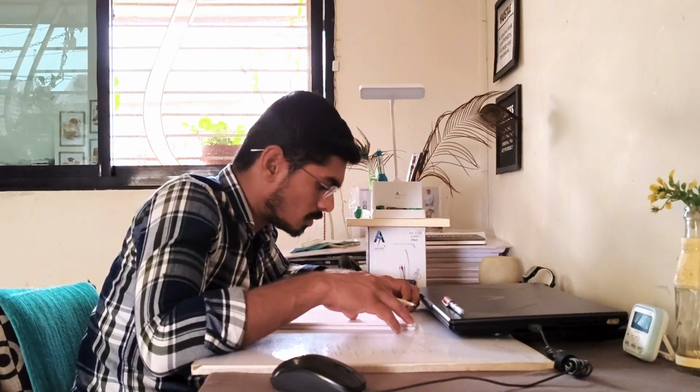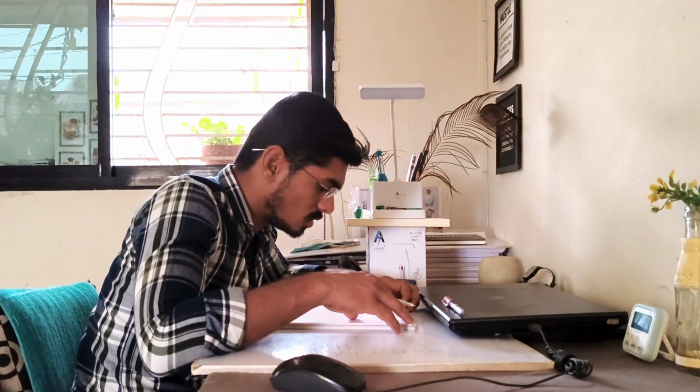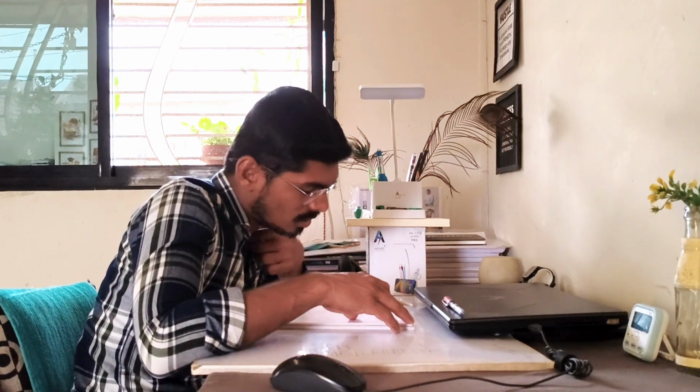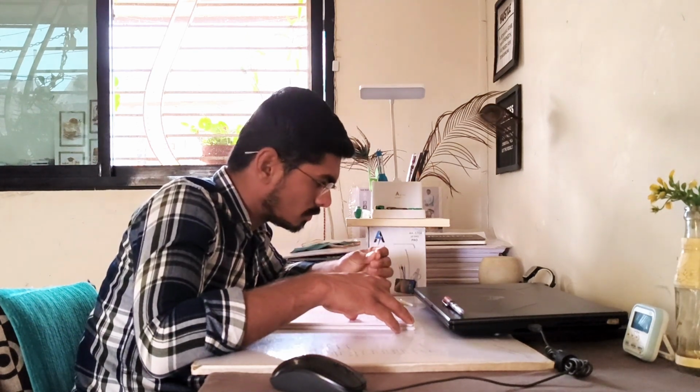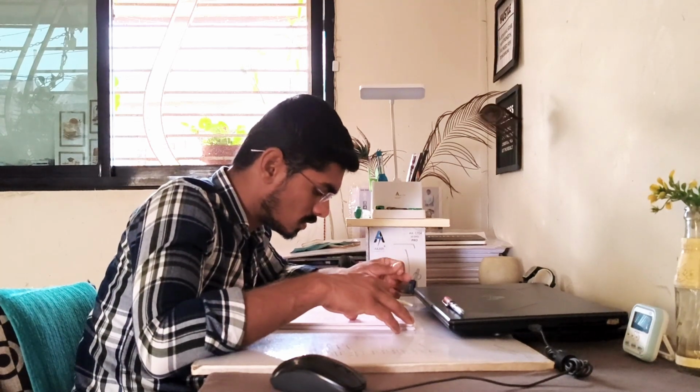Factor of safety 1.5, G is given 2.67, N is given 0.3 and H is given 1.9 meter. The factor of safety is equal to Ic upon I exit, critical gradient upon exit gradient.